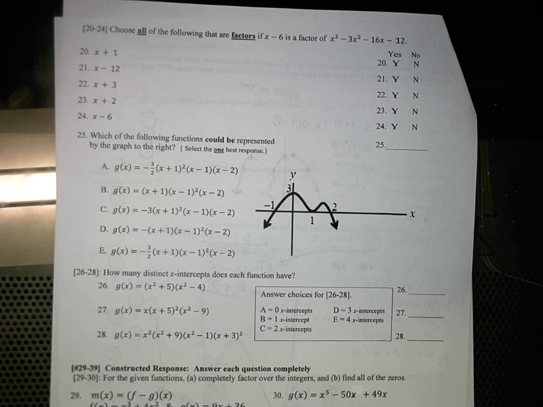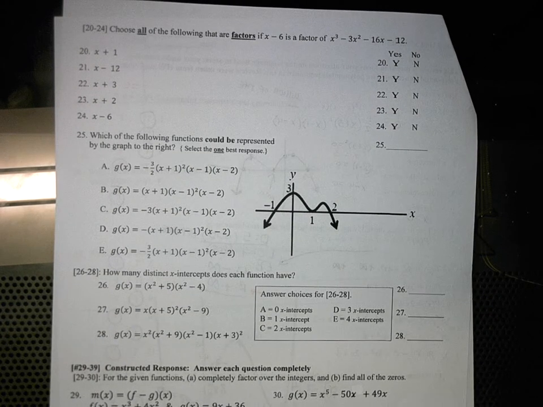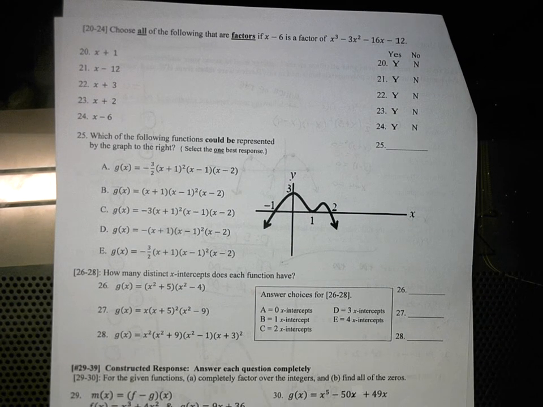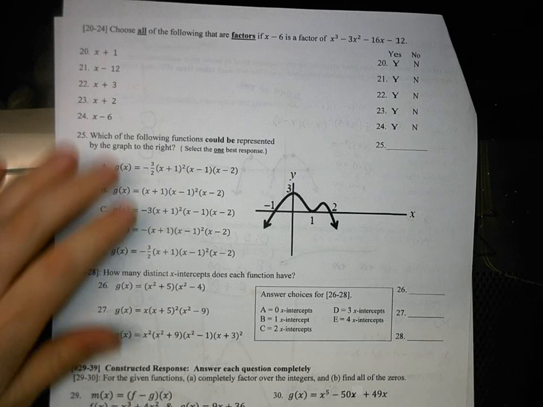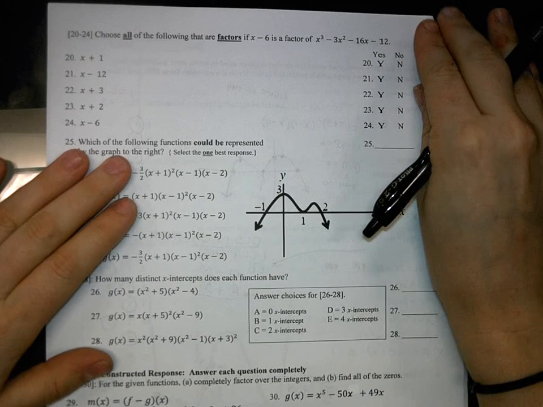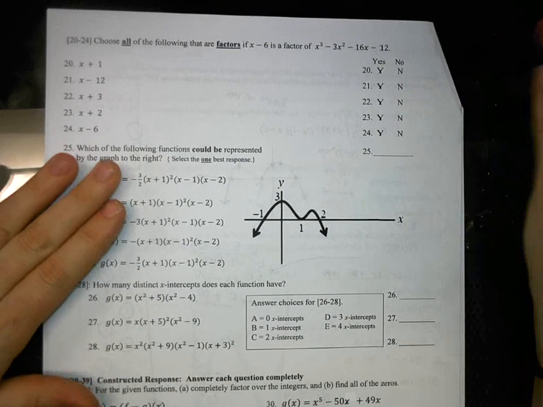Numbers 20 through 24. Choose all of the following that are factors if x minus 6 is a factor of x cubed minus 3x squared minus 16x minus 12.